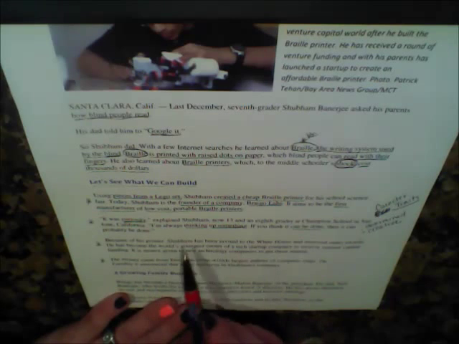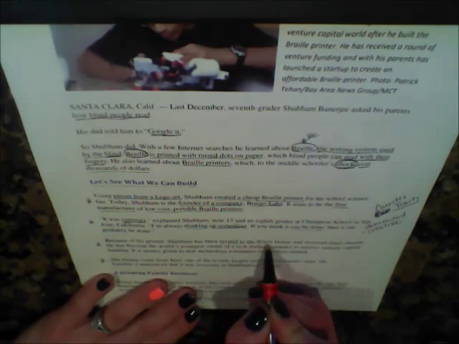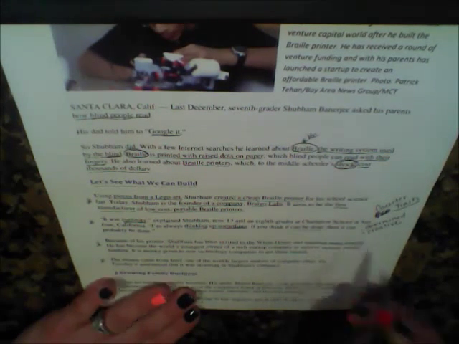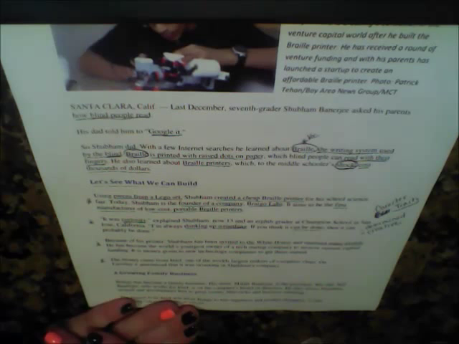Because of his printer, Shabaham has been invited to the White House and received many awards. And I know many of you in class really thought that was really important. However, knowing that this happened, I don't know that I might use that in mine. I might use it in my introduction or my conclusion, but not necessarily in my body paragraphs. But we'll talk about that a little later.